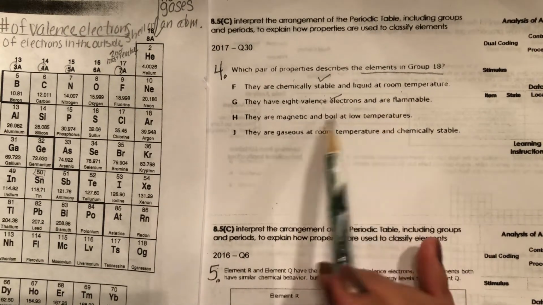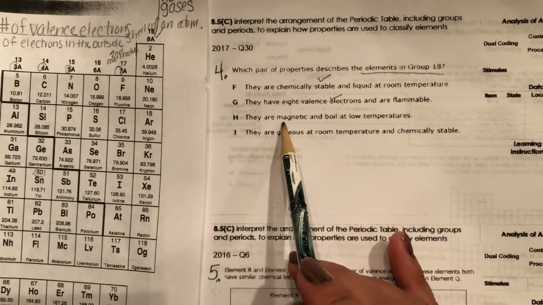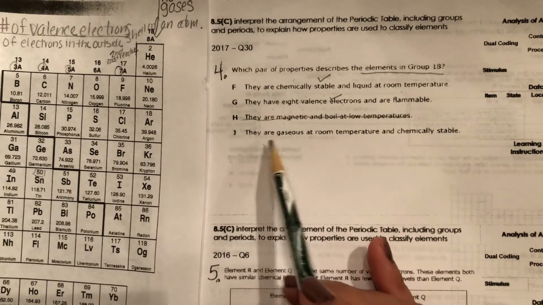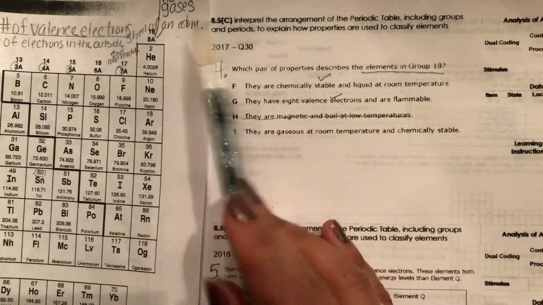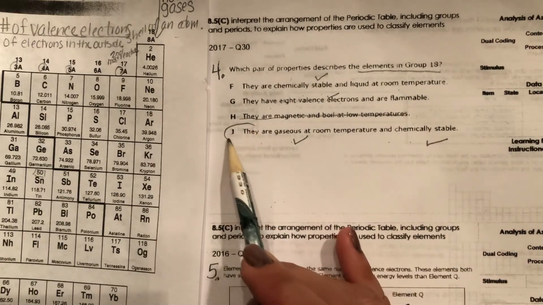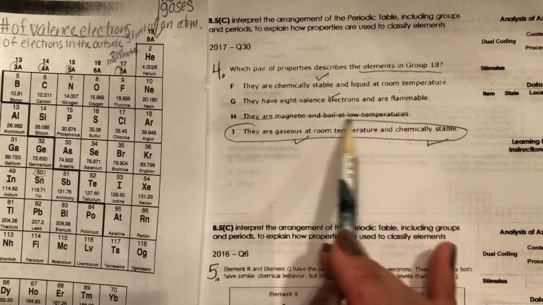And are flammable. They are magnetic and boil at low temperatures. No. They are gaseous. Gas, right? Noble gases. And chemically stable. Check, check. So yes, I was able to find the best answer here.